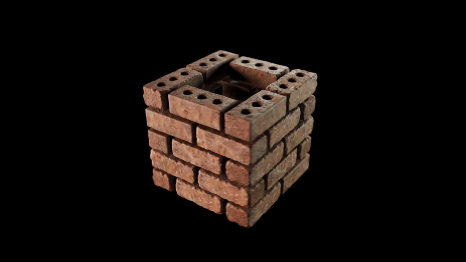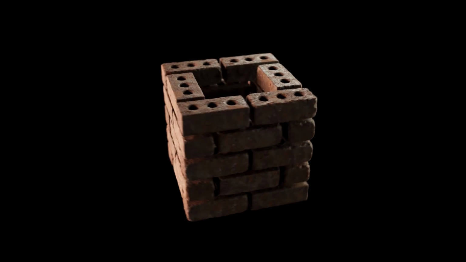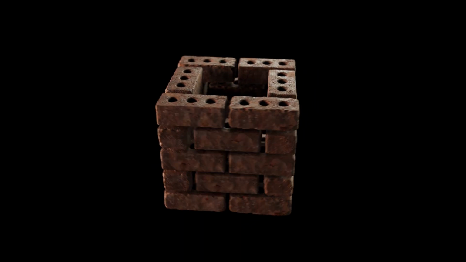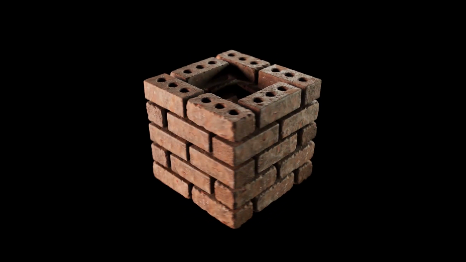So you can't just copy thousands of bricks and render all that. That's going to be crazy on your machine. But this approach that I'm going to show you is actually going to be render efficient. So let's dive right in.